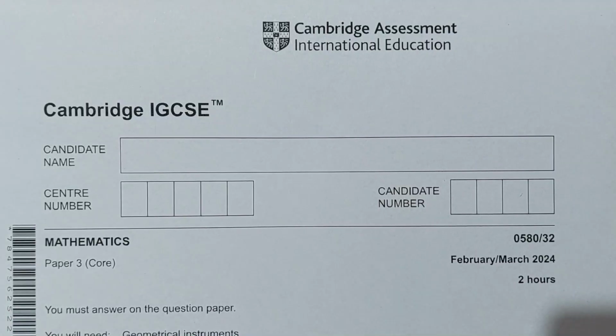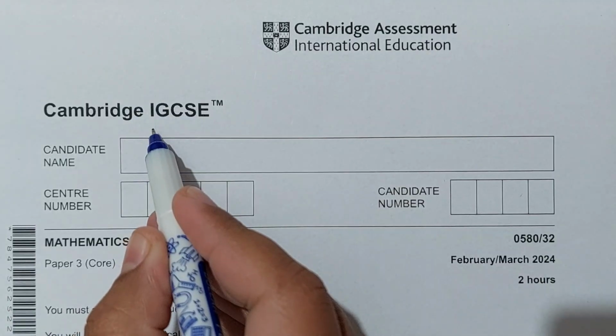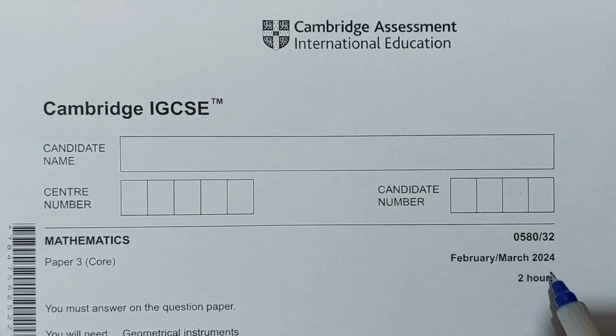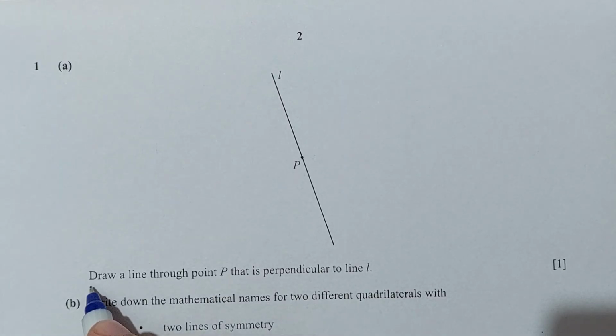Hi everyone, in this video I am going to solve Cambridge IGCSE Mathematics Paper 3 core, May-June session February-March 2024, Paper 3-2. So let's start with the first question. Question number 1 part A, draw a line through point P that is perpendicular to line L.